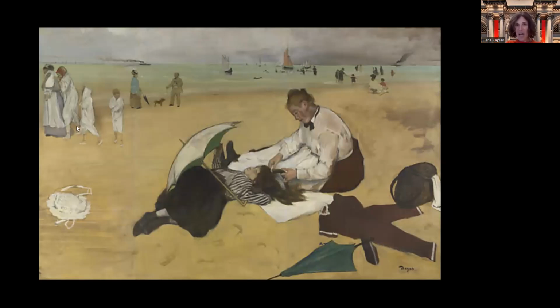But even though we have the sailboats and the sea in the distance, it really focuses on this nanny here who's combing the hair of a child. And her swimming suit, or her swimming costume, as they called it, is laid out on the sand to dry.